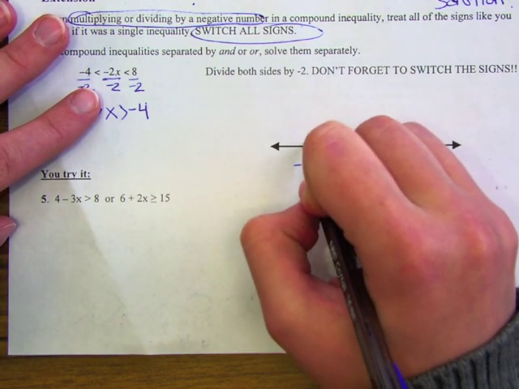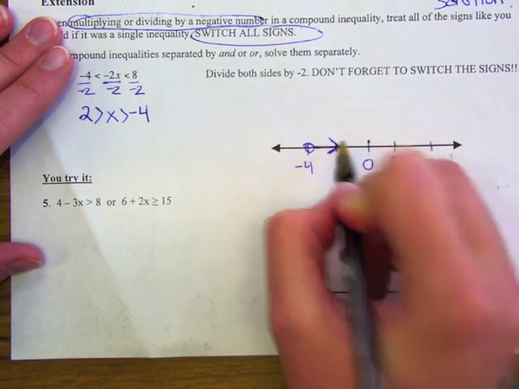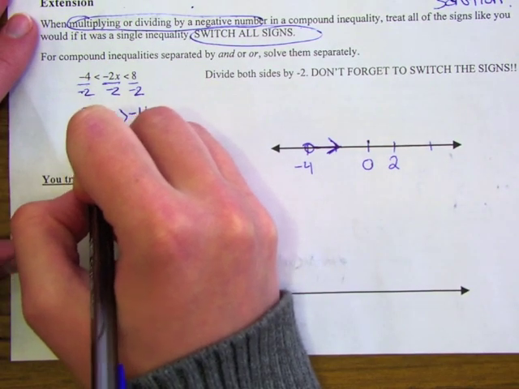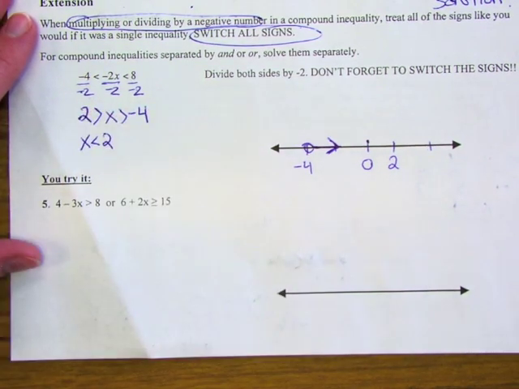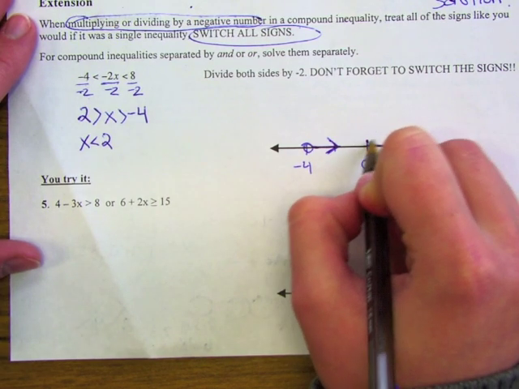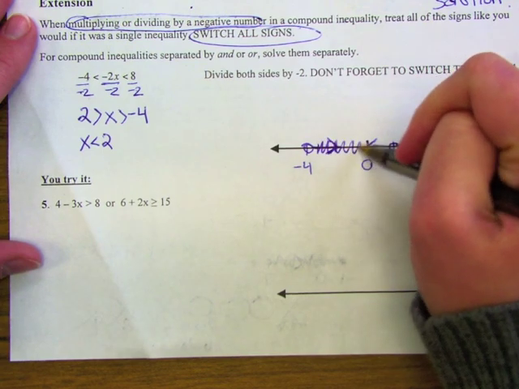So I'll put an open circle on -4 with my arrow going this way. Now I'm going to rewrite this side and say that x is less than 2. So I'm going to put an open circle on 2, draw my arrow in. My arrows are facing each other, so I know to shade in the middle.